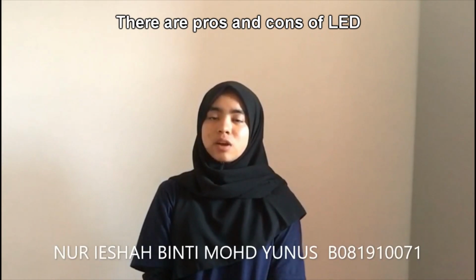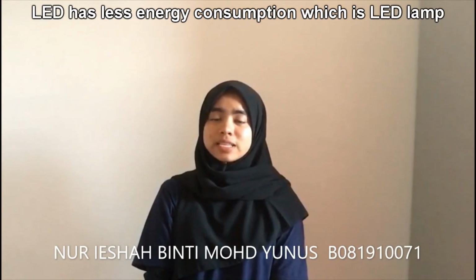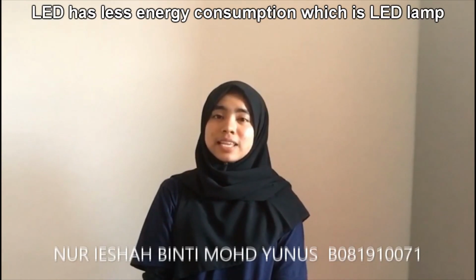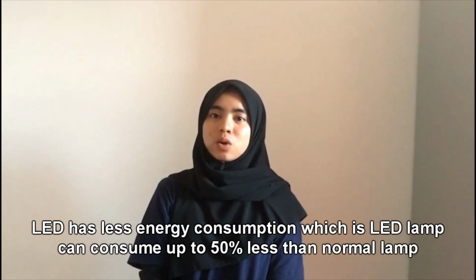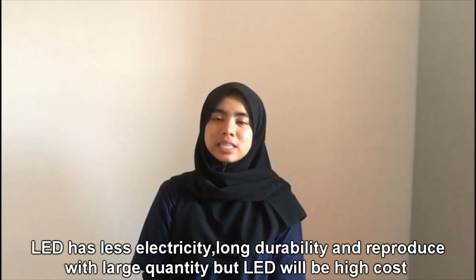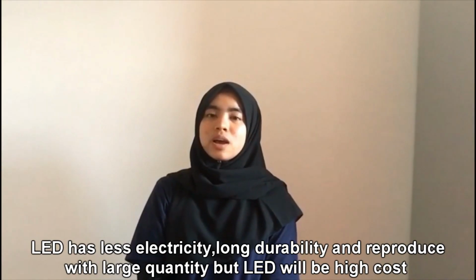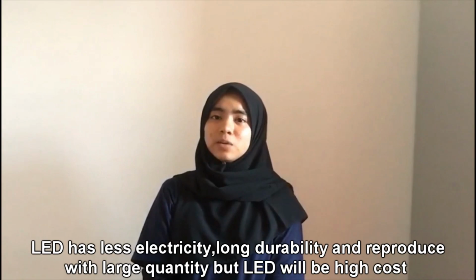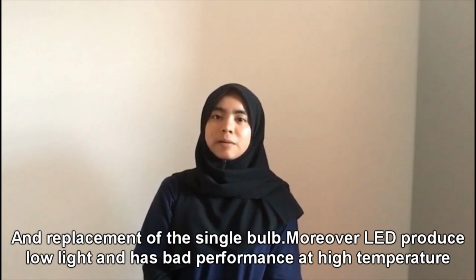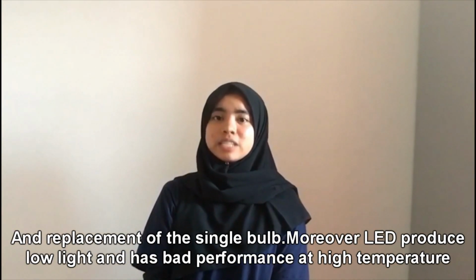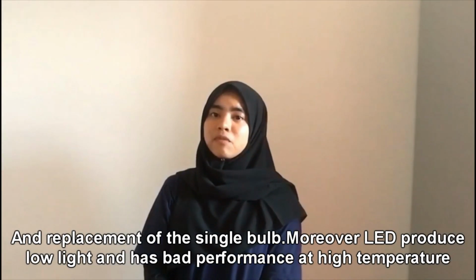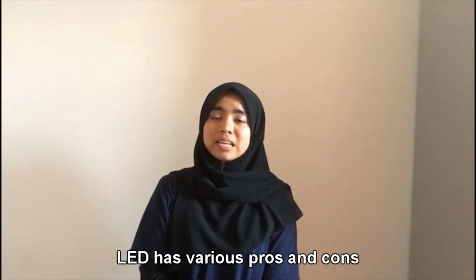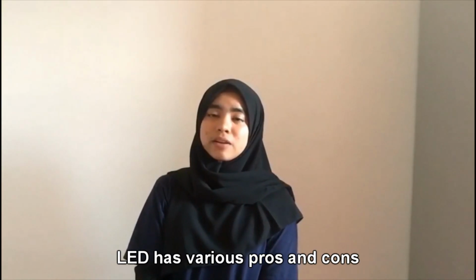There are pros and cons of LED. LED has less energy consumption: an LED lamp can consume up to 50% less than a low consumption lamp. LED has long durability and reproduces color with a wide range, but LED costs very high and the replacement of a single bulb from a strip can be tricky. Moreover, LED produces low light and has bad performance at high temperature. Clearly, LED has various pros and cons.